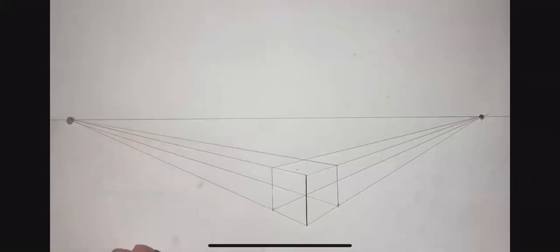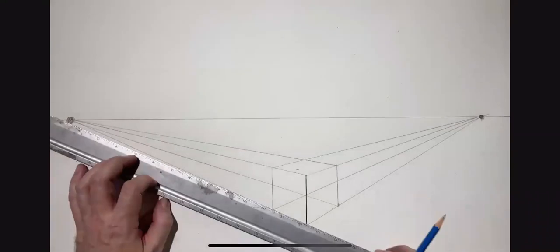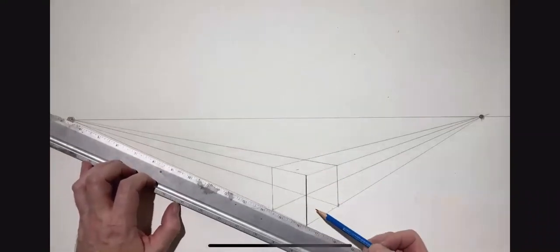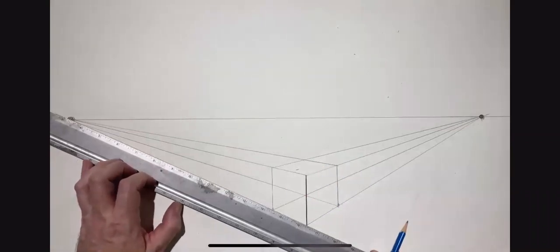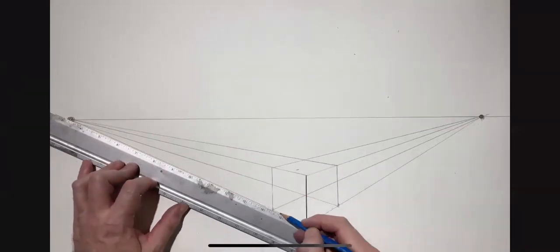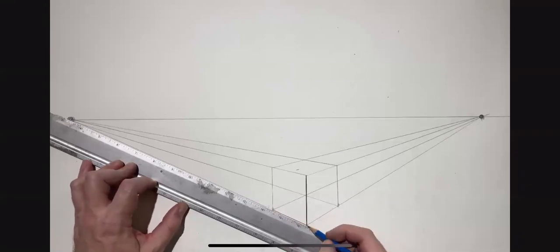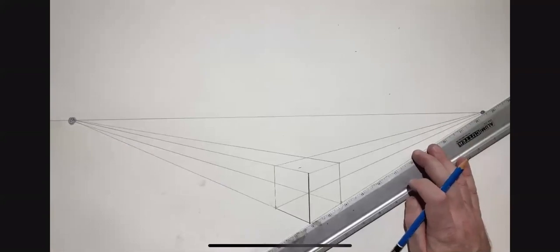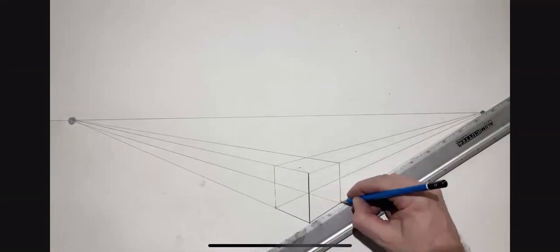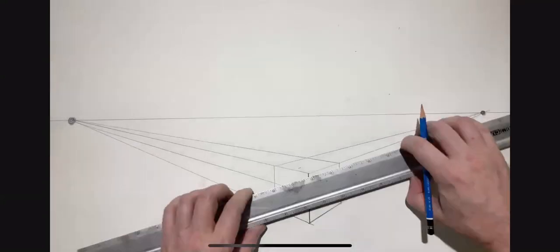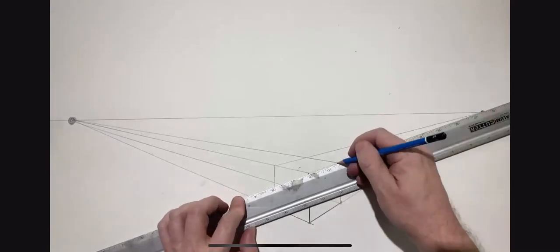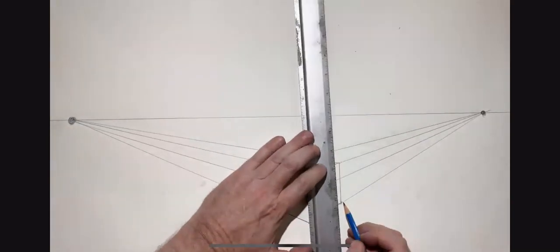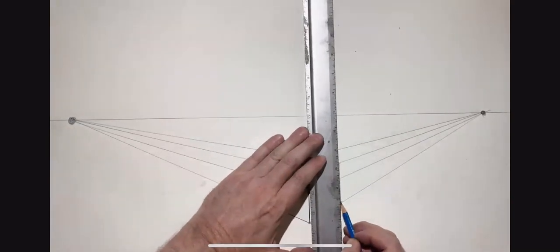Now, what I want to do is go in with a darker pencil, and most of the forms for this cube are already there in those perspective lines. So to help me visualize it, I'm darkening the cube part. So here's the bottom of the right side. Here's the top of the right side. And there's the edge of it as I get it a little bit darker.